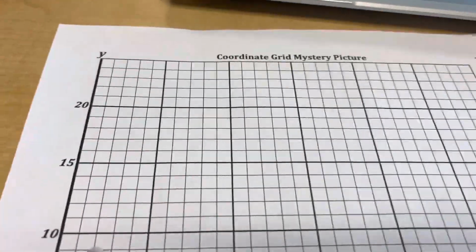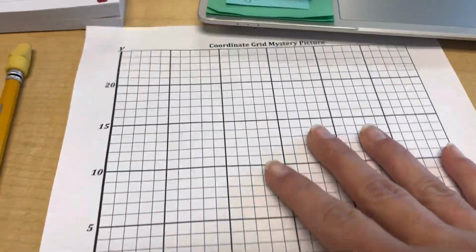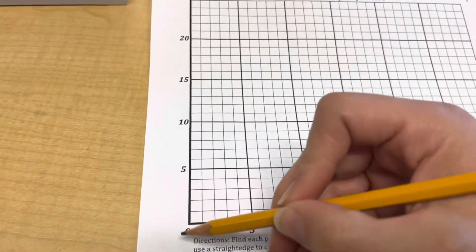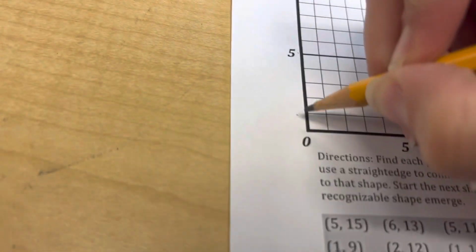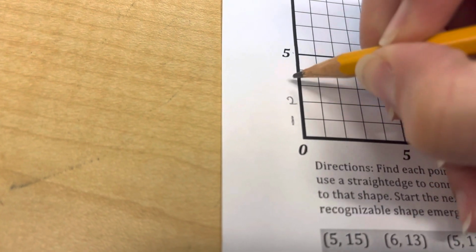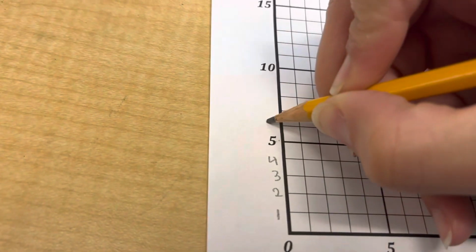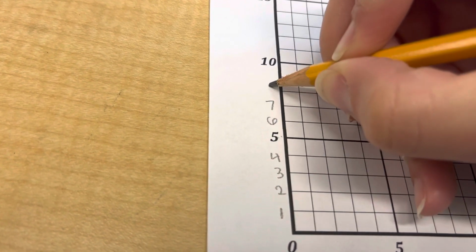All right, friends, last thing you're doing for me is a mystery picture. So first thing I want you to recognize is that that is 0, that is 5. So that means that this line here would be 1, and then 2, and then 3, and then 4. That's 5. If you want to label it, you got 6, you got 7, you got 8, you got 9.